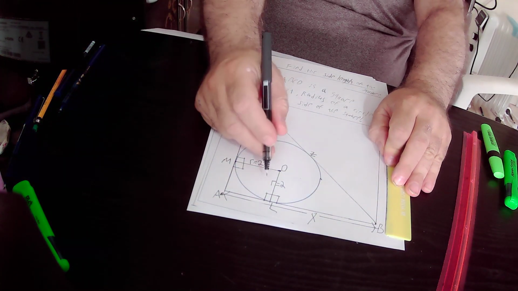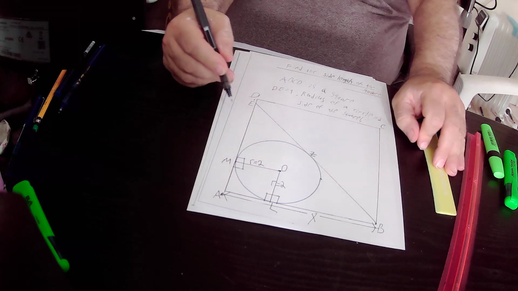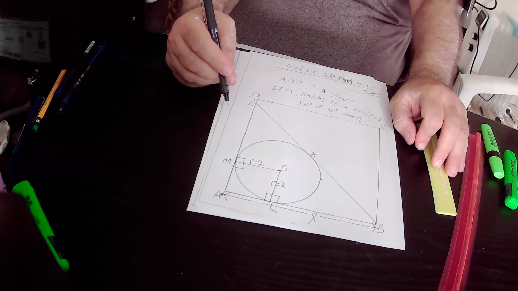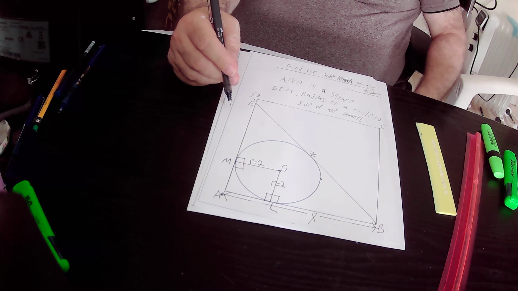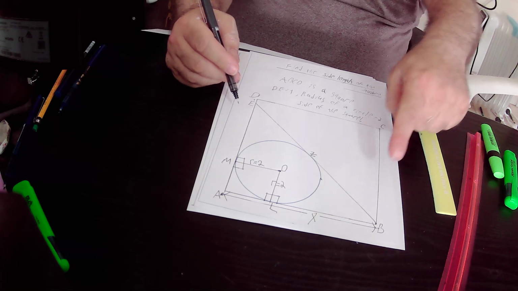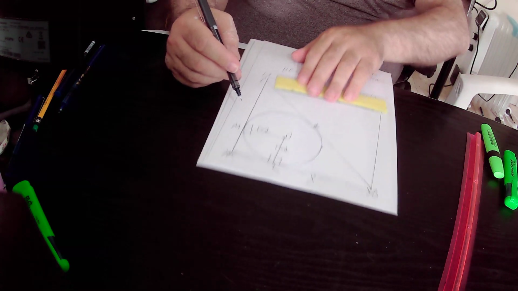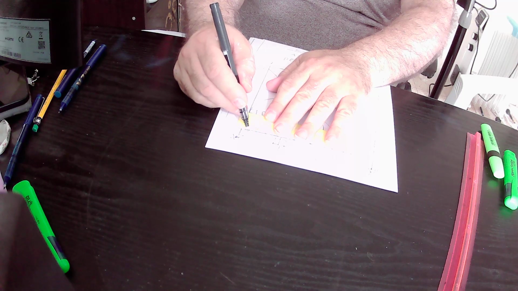Repeat again, this angle equals 90 degrees and this angle also equals 90 degrees. And we also know that all the angles inside the square are right angles. That is to say, angle BAD is a right angle, so this angle equals 90 degrees.